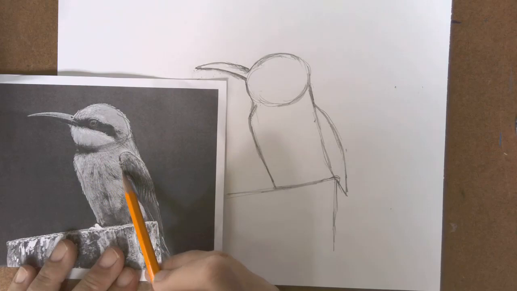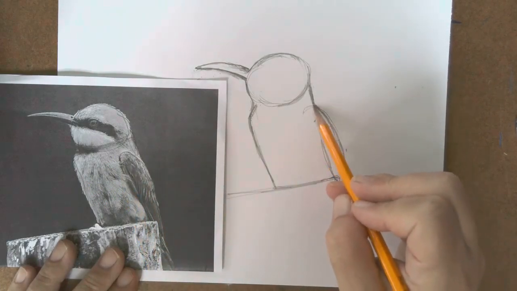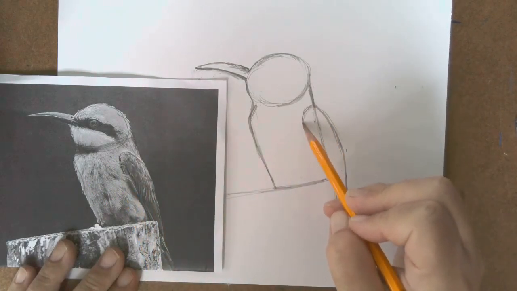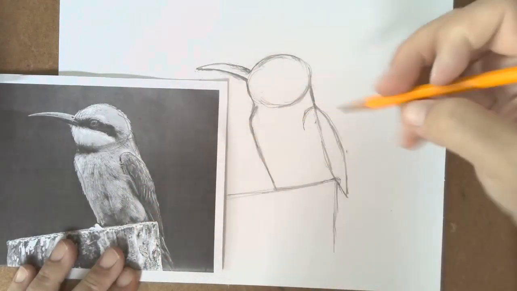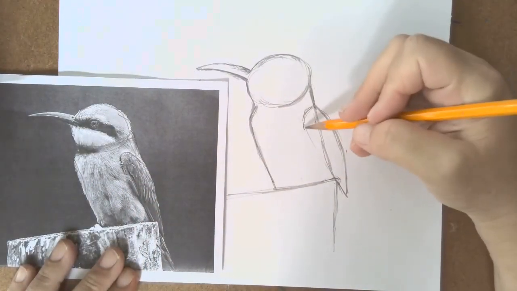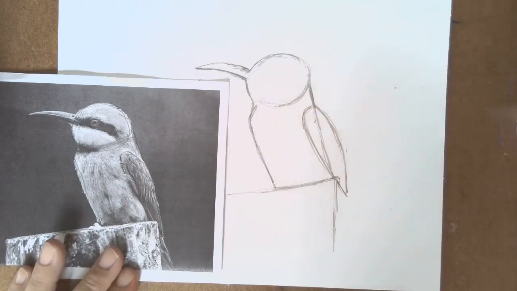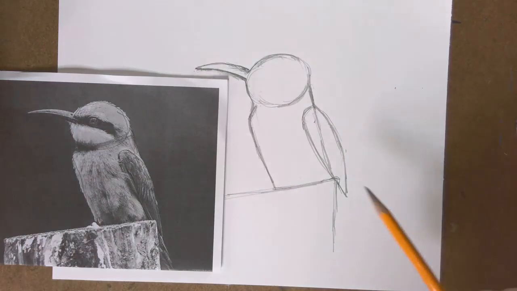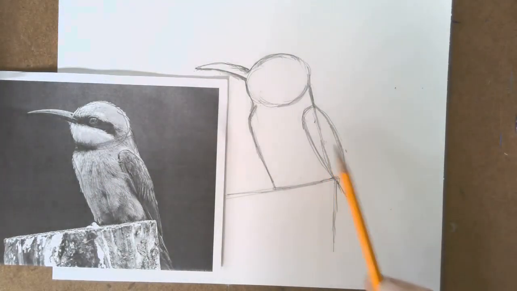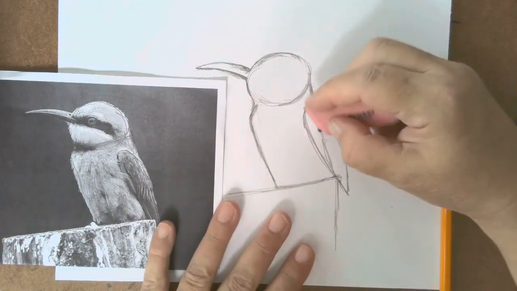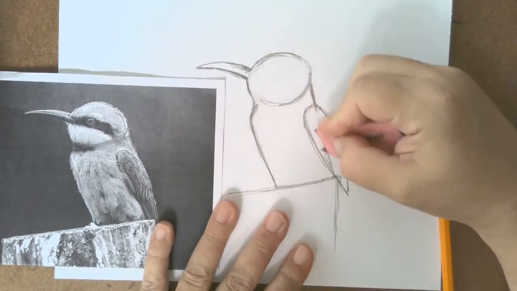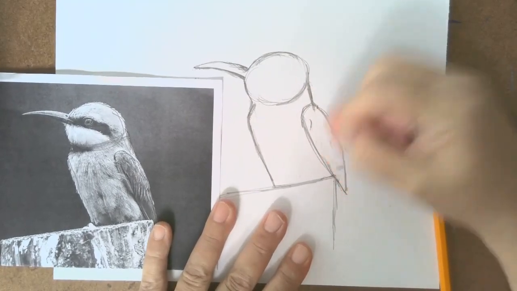I'm going to go up like that. I'm going to go like that. And then I'm going to bring it back down to where I got a little bit stuck down here. So that's what your wing should look like. We have this line here. We don't need that anymore. Let's get rid of that line. But I drew it lightly, so it's not hard to erase.